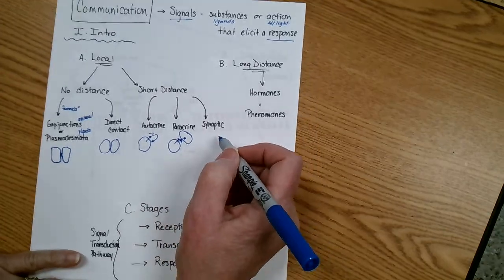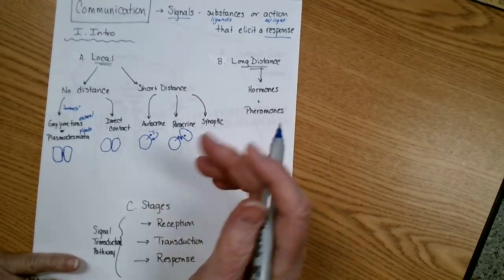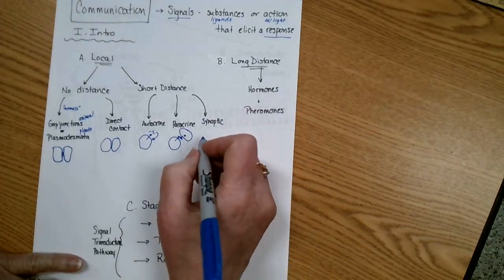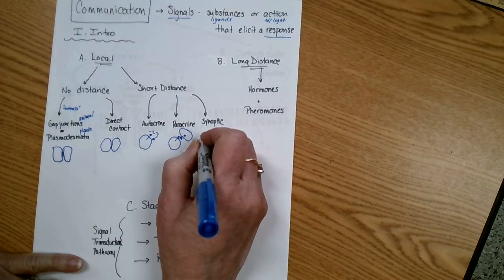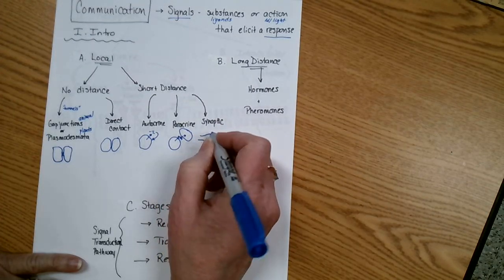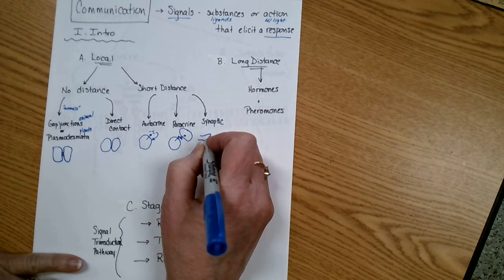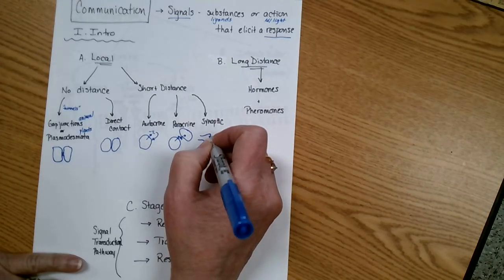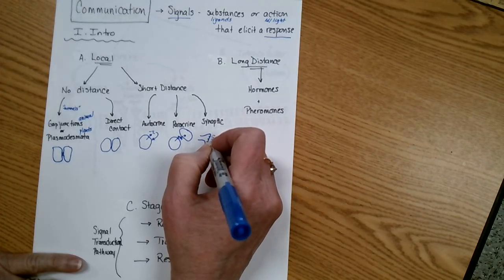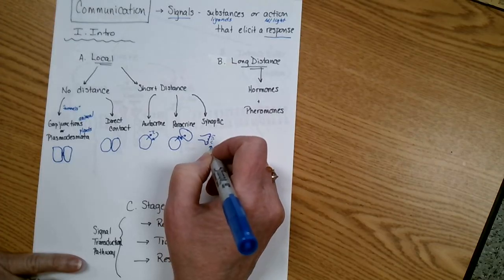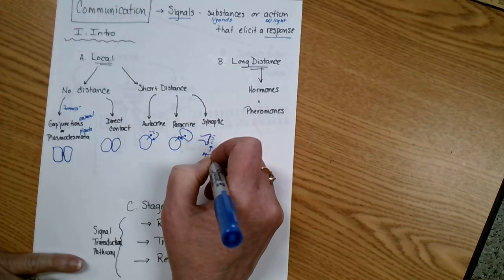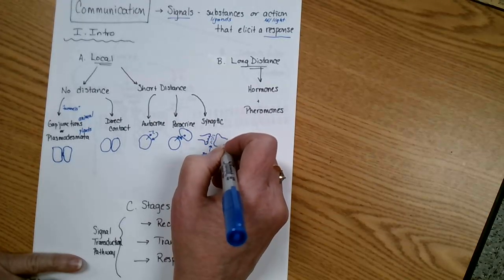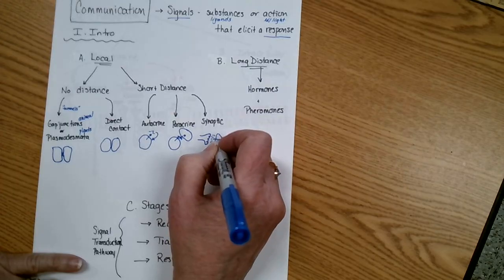Now, synaptic signaling is like paracrine because it's going from one cell to the next, but we call that space in between a synapse. And we'll see with nerves when we get to the end of a nerve ending, right? We'll talk about how neurotransmitters are in these tiny little vacuoles at the end, and when they bust open, the neurotransmitters are submitted across this synapse to another cell, and they're picked up by another cell.